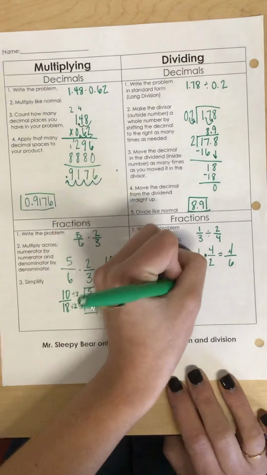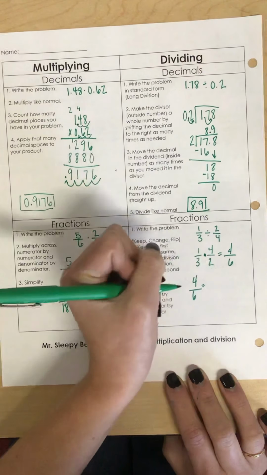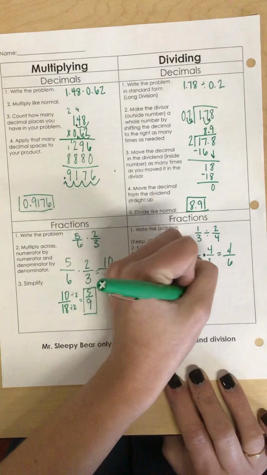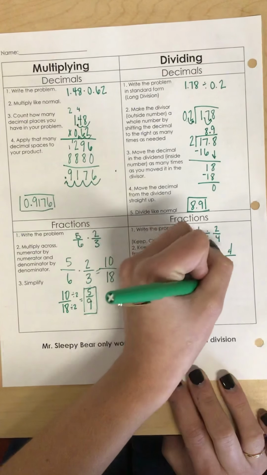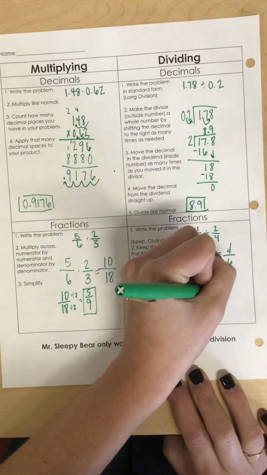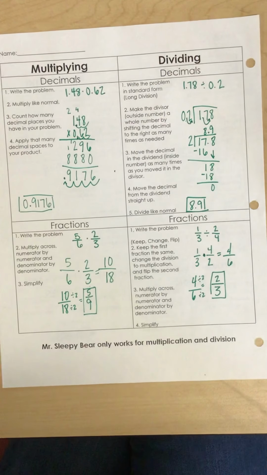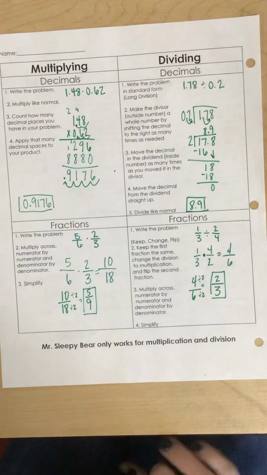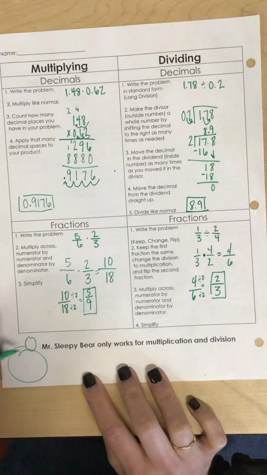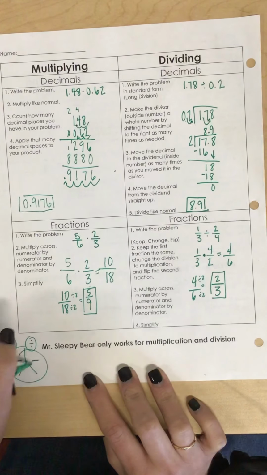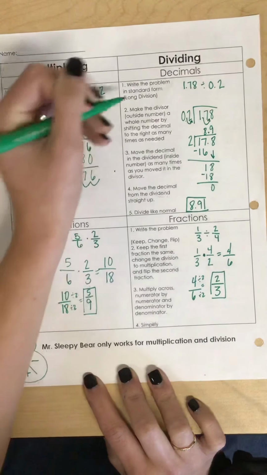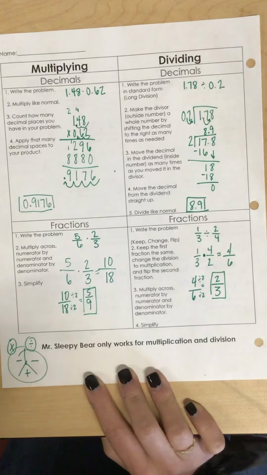So now you have 4/6, and again, this does simplify. Both of these can be divided by 2. 4 divided by 2 is 2, and 6 divided by 2 is 3. So our final answer here is 2/3. So that was your speedy quick review on multiplying and dividing with fractions and decimals. Even though it was quick, it does still list out everything you need to know. If you do struggle with this, you always need to come back to this paper to help you, okay?